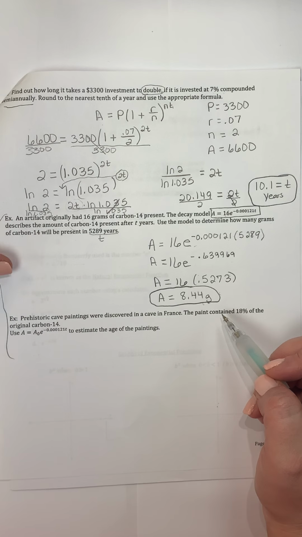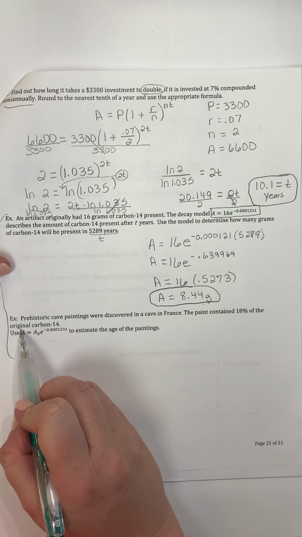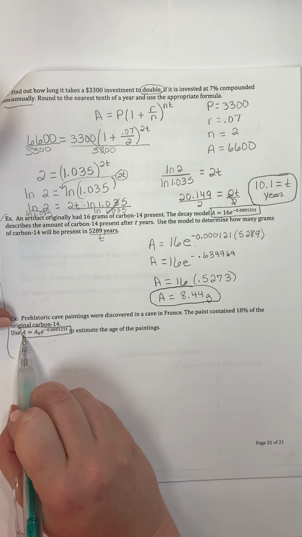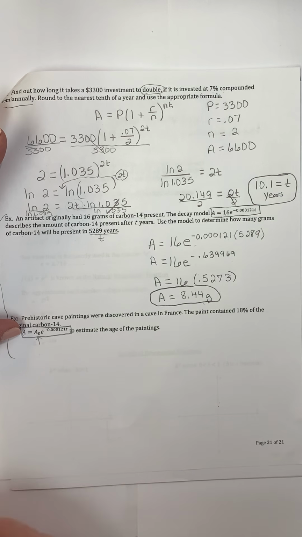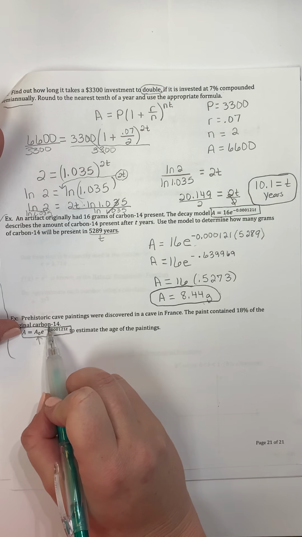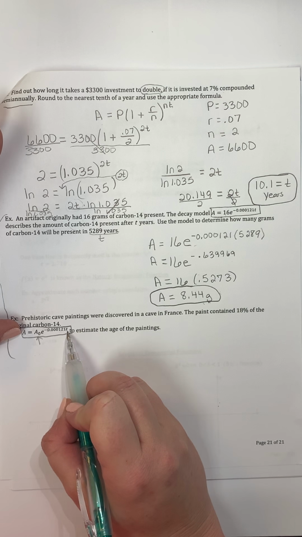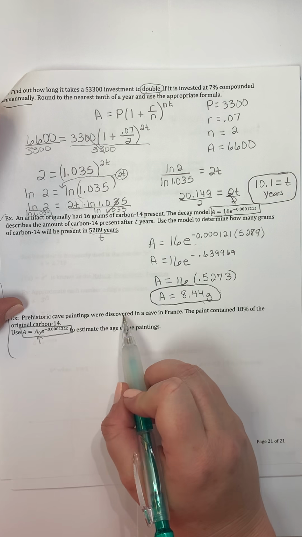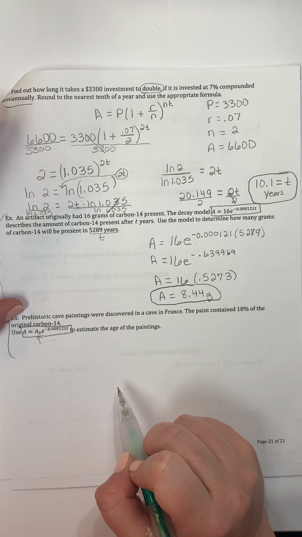Okay. All right, along those same lines, look what we have. We have a decay formula. We have the original amount of something. We have a decay, because K is negative, and a T. Prehistoric cave paintings were discovered in a cave in France.